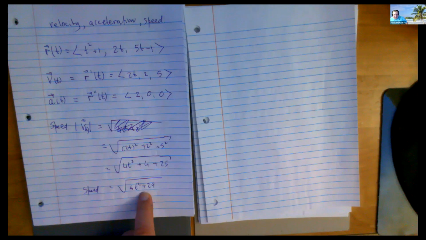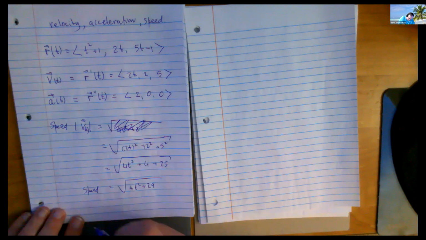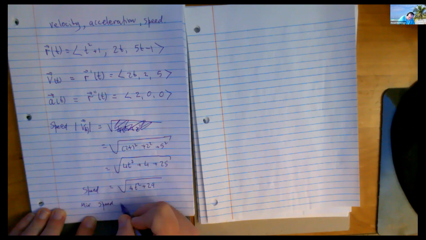This is the speed. And what does the speed tell me? Well, if I look at this function just as a normal function of t, I can calculate the minimum speed.